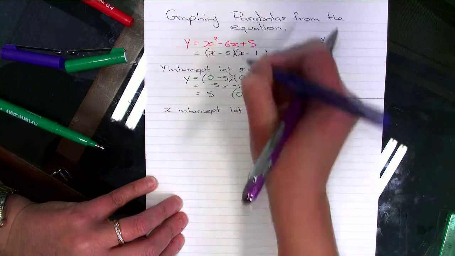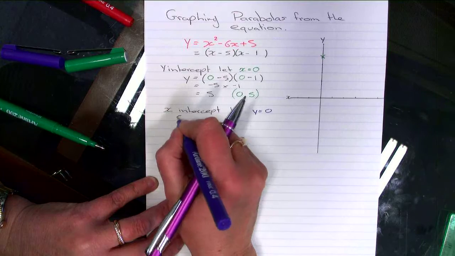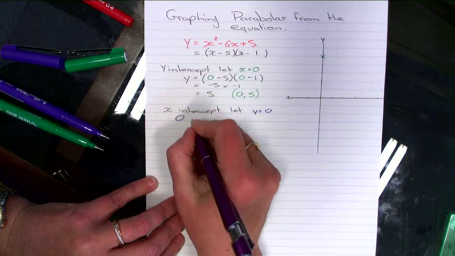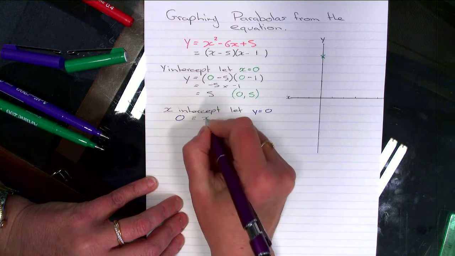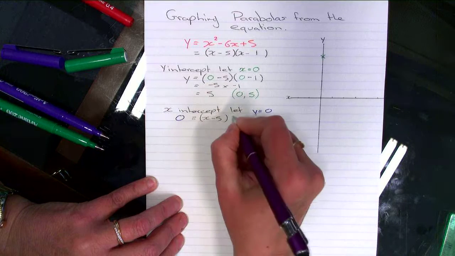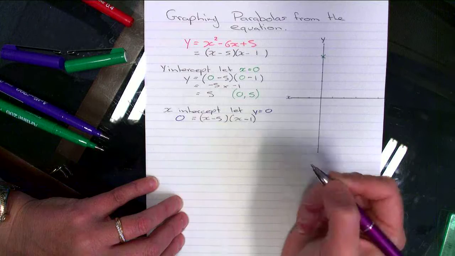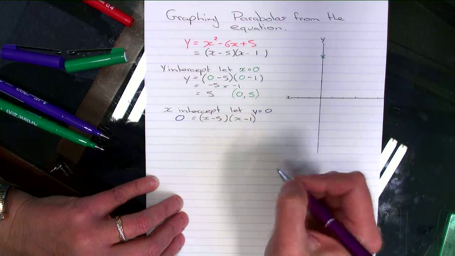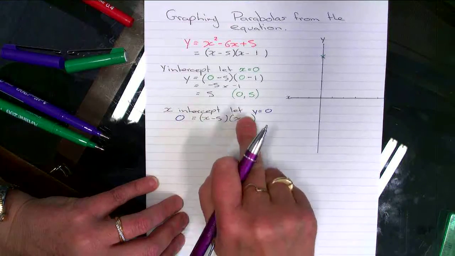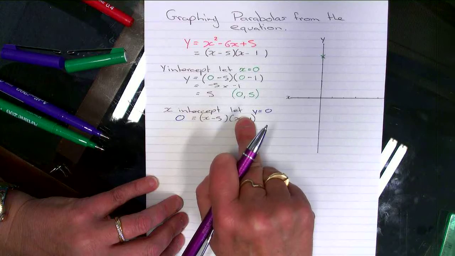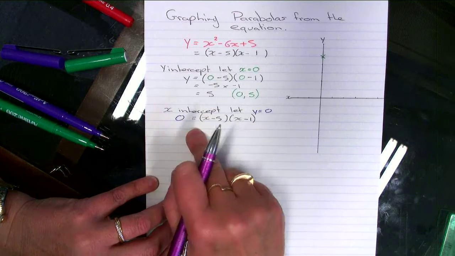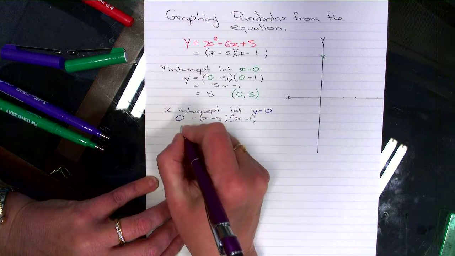If we use the same equation, y equals x minus 5, x minus 1, we've seen this before when we've done the null factor law. Either this must equal 0 or this must equal 0 for this equation to be true. So we can split that into two parts.